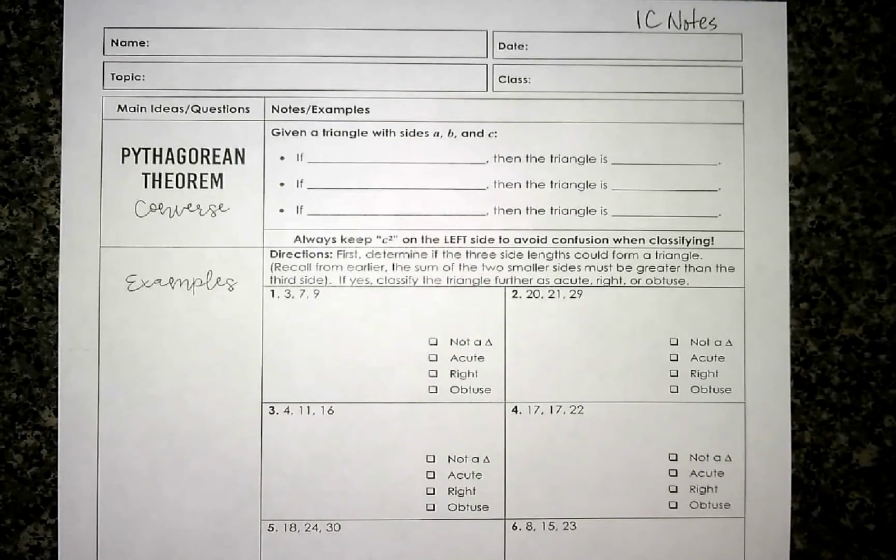Phew, that last one was a long one. Let's get to part 3 here of Pythagorean theorem. It's called the converse, but it's basically just another use for the Pythagorean theorem. It allows us to tell if 3 sides can make a triangle, and second, what kind of triangle it's going to be. So we've got 3 different options for that.